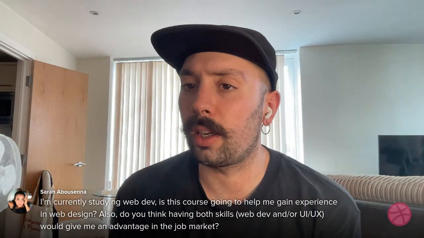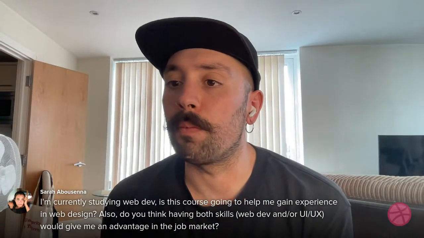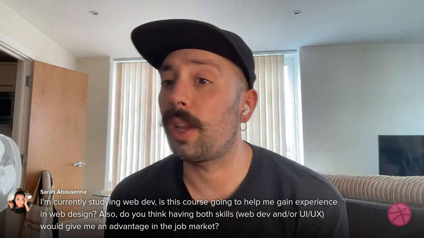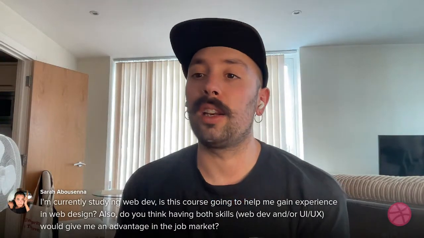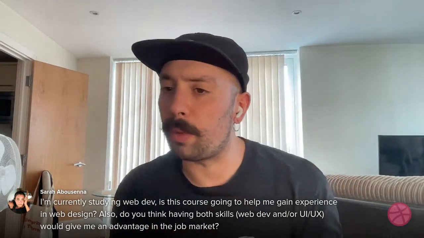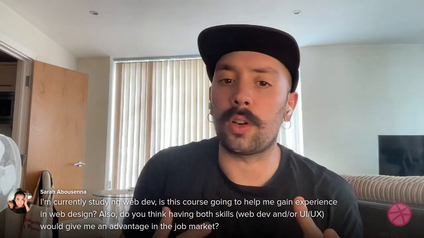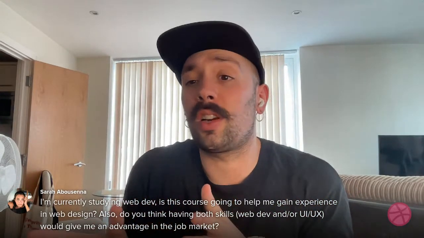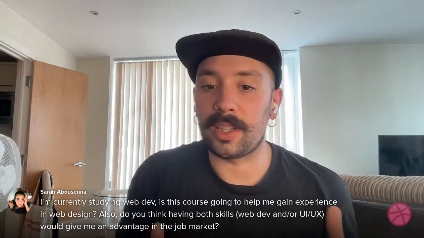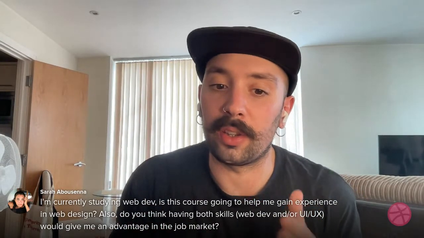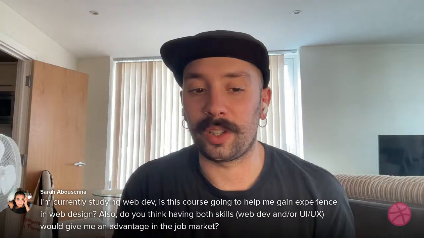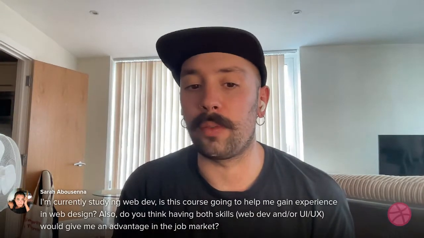Absolutely. I think this is a great question. If you have skills in both UI UX and development, then you're already a step ahead. Many designers do know a bit of dev, but you don't necessarily need to be a dev, right? So if you do have more skills there, it's amazing. And they're strictly connected, UI UX and web dev. So to answer your question in the shortest way possible, yes, I think it will give you an advantage.